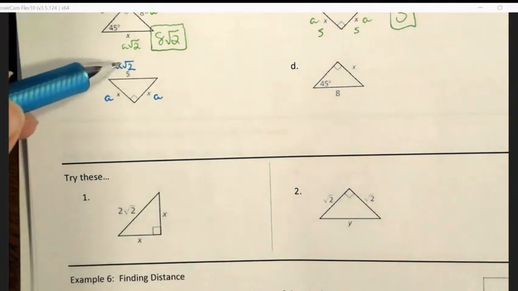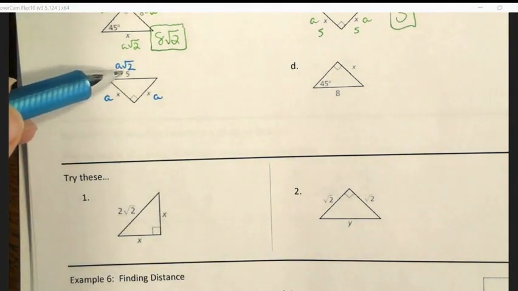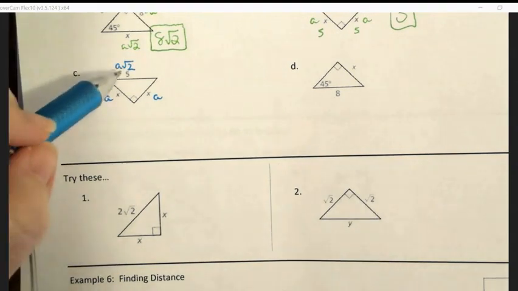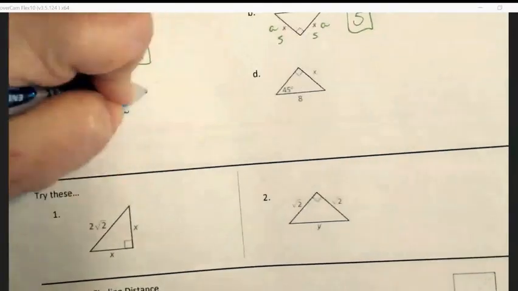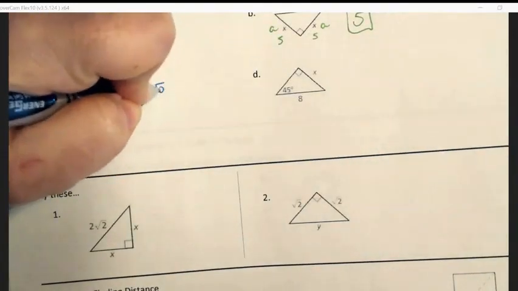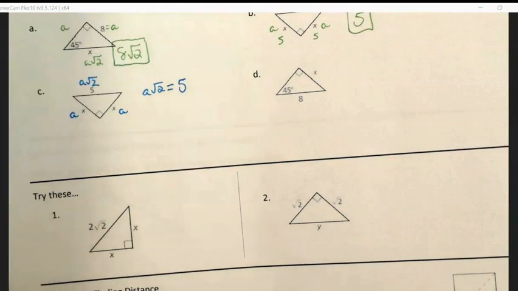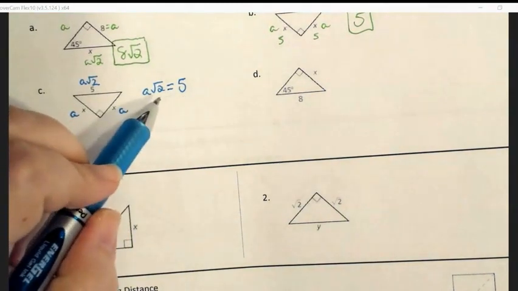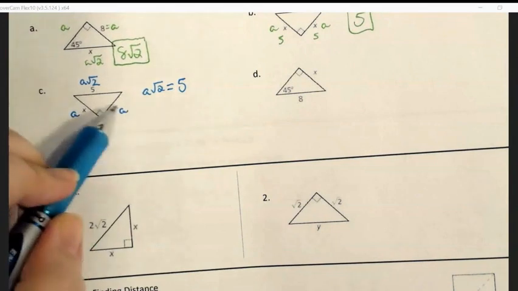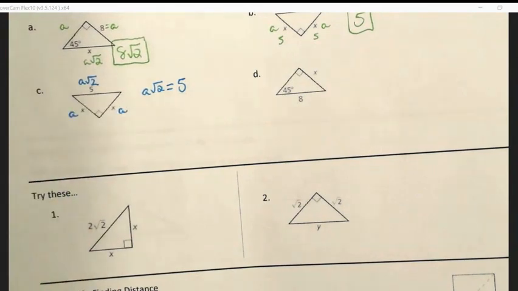Okay, now we have a problem because there's not a square root of 2 in this question, but I know that these two have to be equal to each other. So you're going to make an equation. A root 2 is on the side that's marked as 5. So if I take this equation and solve for a, you will get the answer that we're looking for.